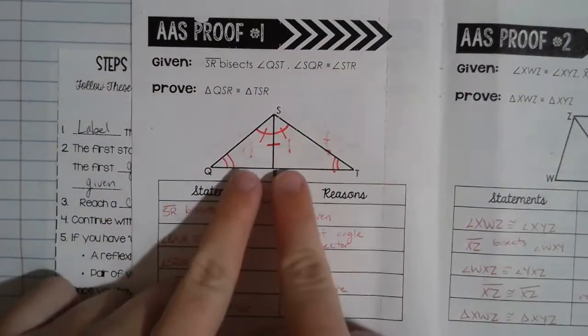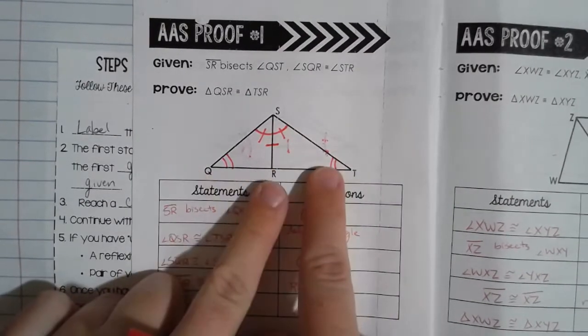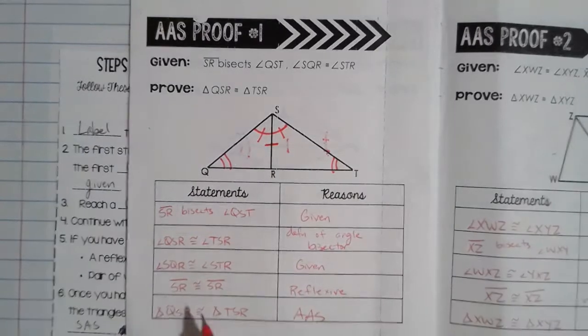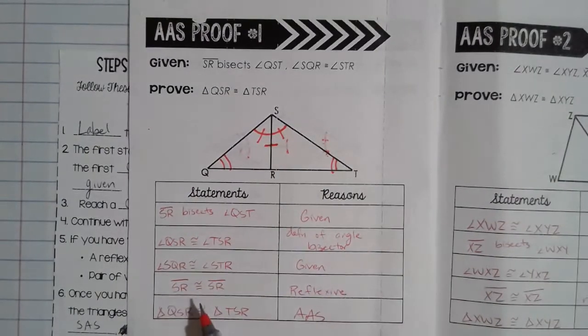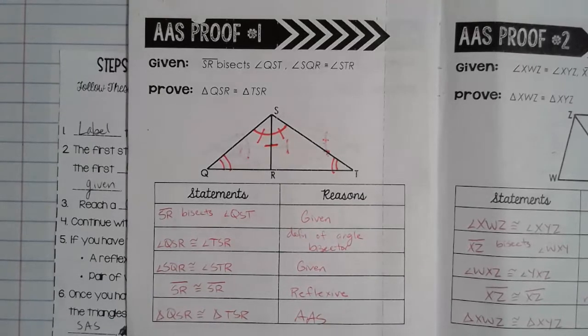If I was to take these two triangles and split them up, there would be an SR for the left triangle and an SR for the right triangle. So my fourth statement will be that segment SR is congruent to segment SR, and this is by the reflexive property. So now, how do we determine which test they're congruent by?